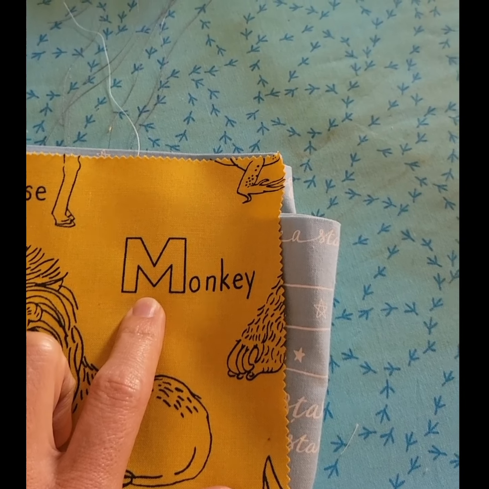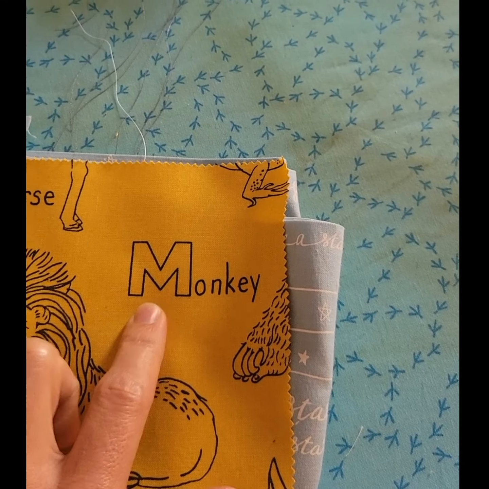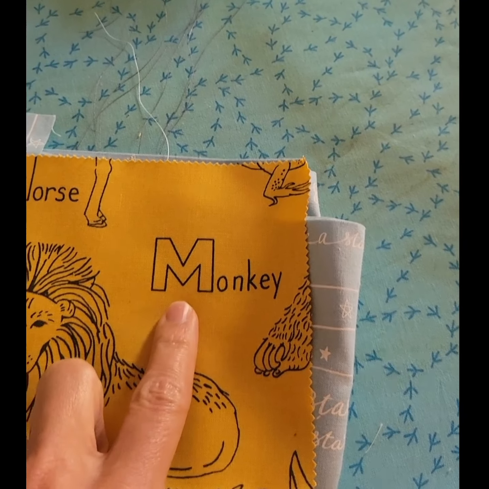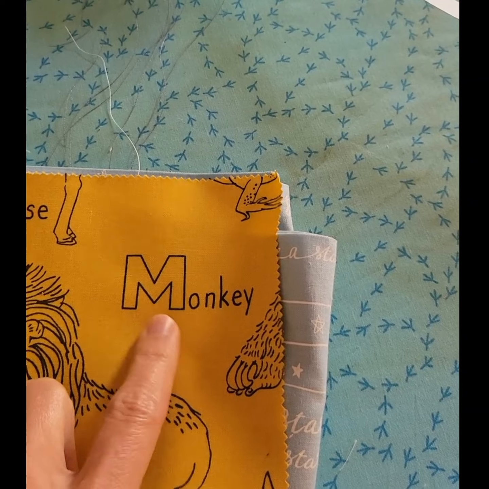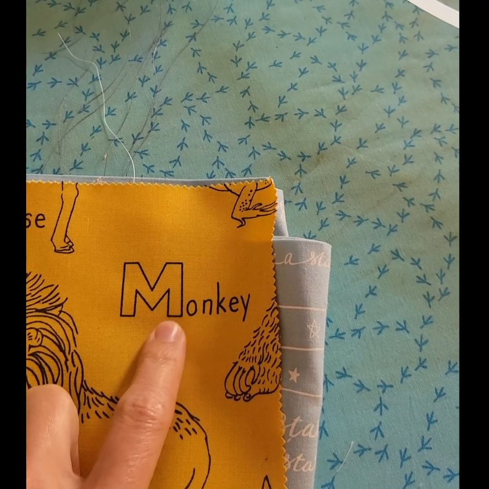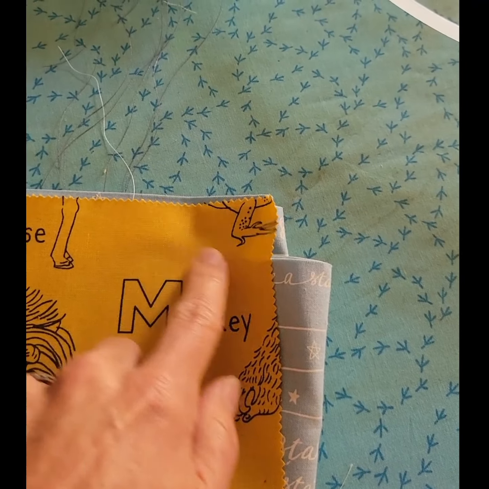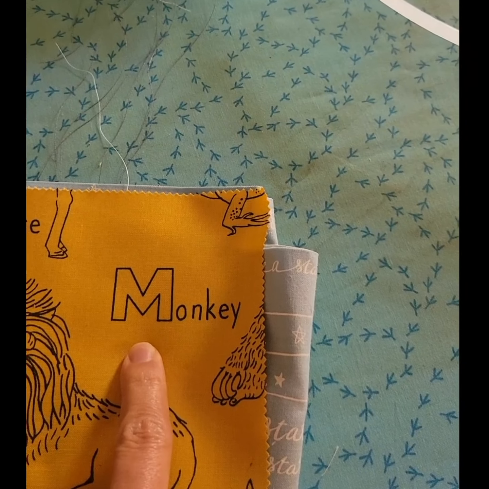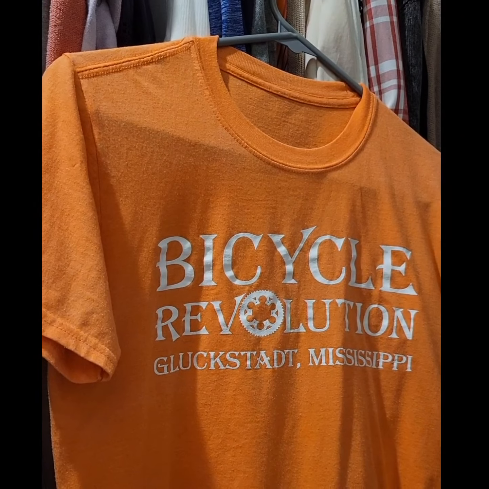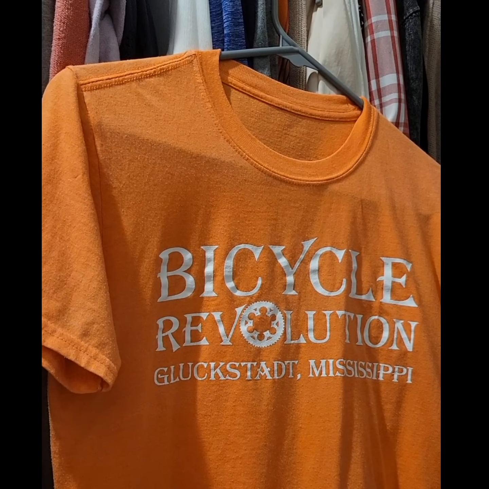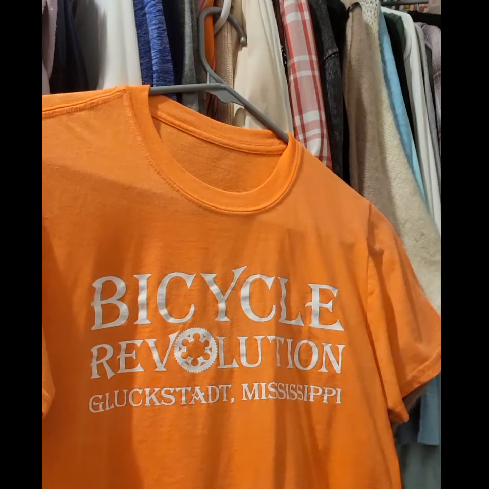So you always see the ransom note of cutout letters from magazines. Basically, that's what you're doing. You're finding each individual word or letter that you want and cutting around it and piecing those pieces of print together. So we're here on scene in my messy closet.